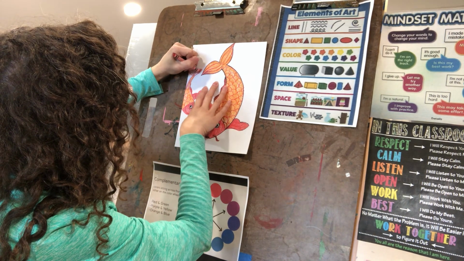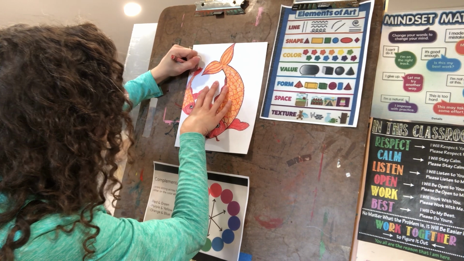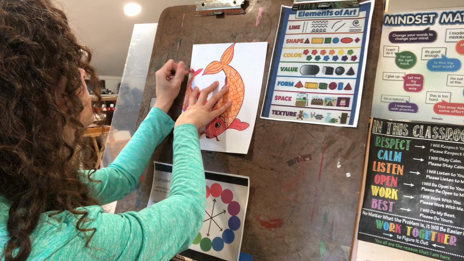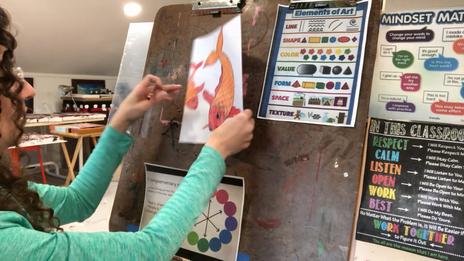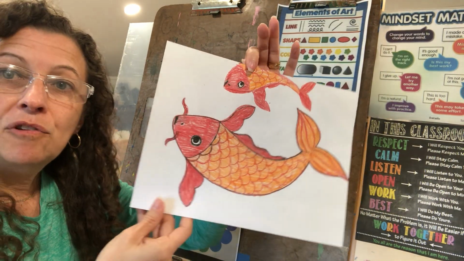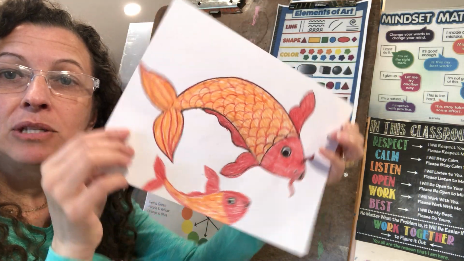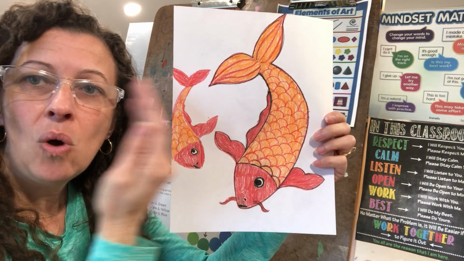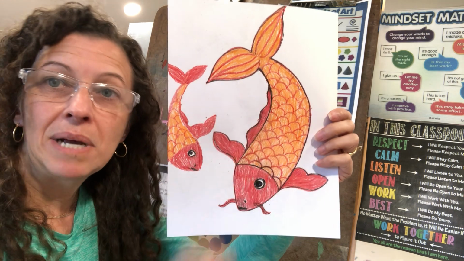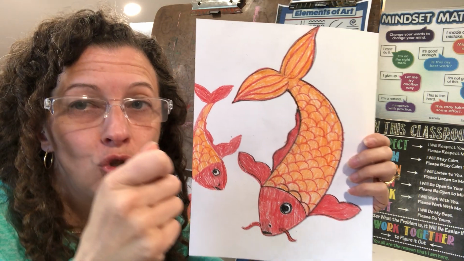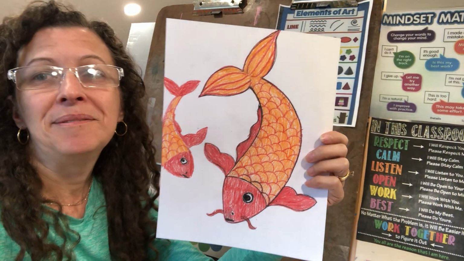Okay. Oop, I made this tail all red. That's okay. They're all different, right? So now I have created my drawing of koi fish. I have not only one, but two. And remember, it's okay to go off the page. I don't have to have all of this fish within my space, right? It makes it look as though we're zooming in and just caught that much, right? Zooming in with our camera or our phone.